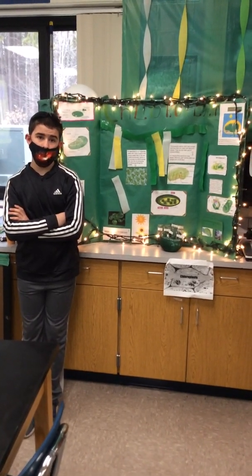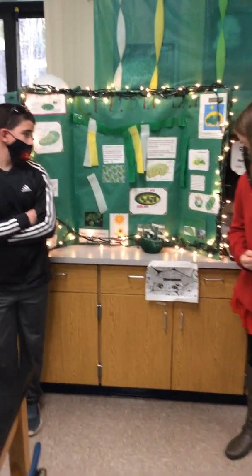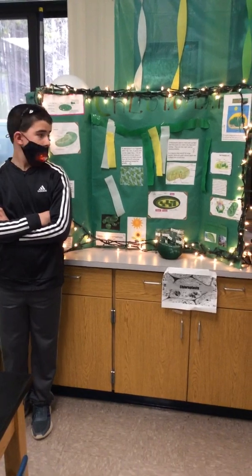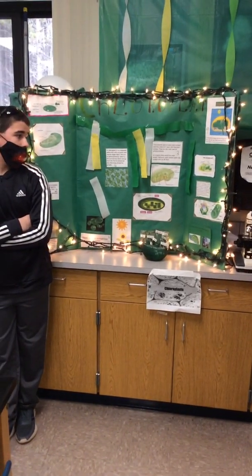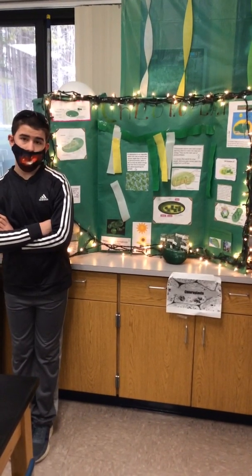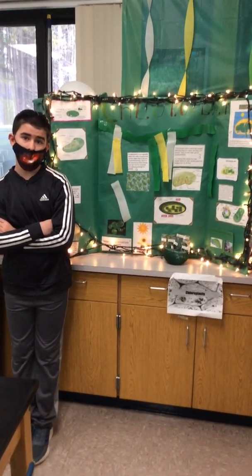Chloroplast changes light into energy in food. The energy helps the cell produce protein and release protein. Chloroplast is an organelle found in leaves and green plants. They are found only in plant cells and not in animal cells.